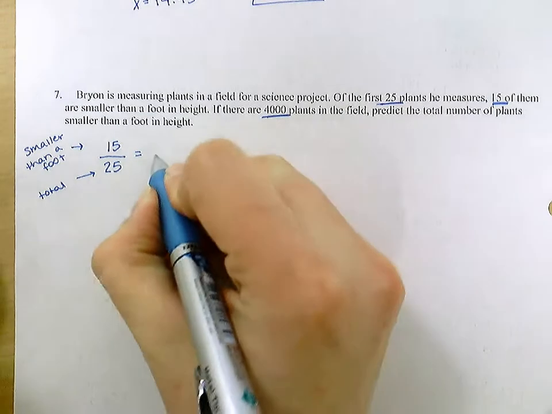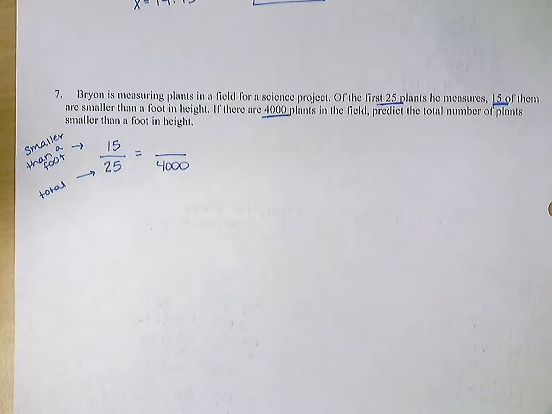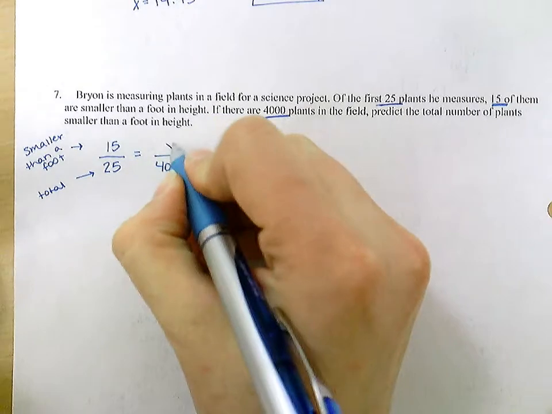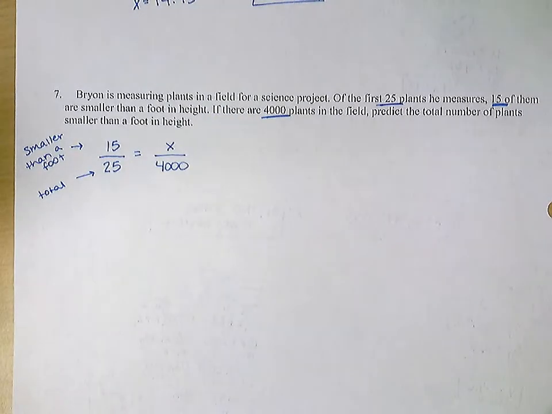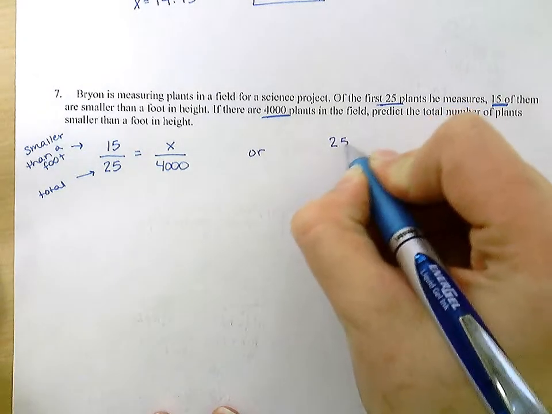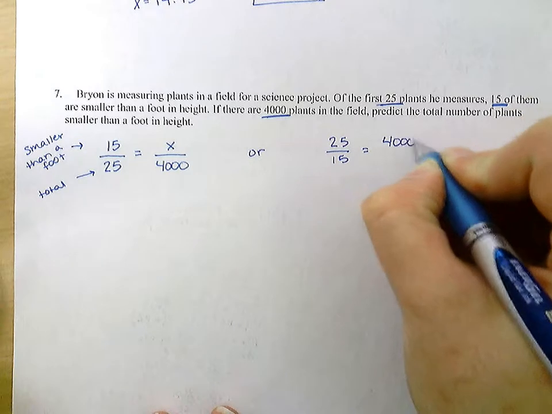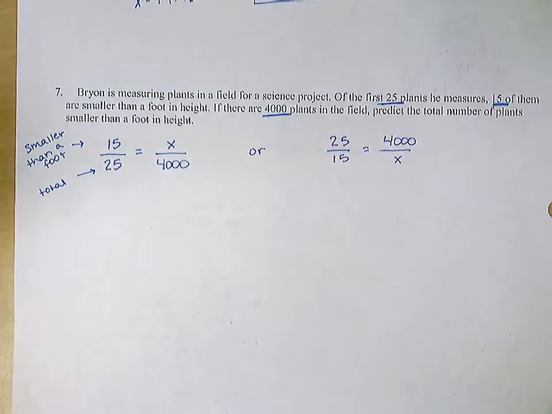In the denominator. And I want to predict the total number smaller than a foot. Since I'm predicting it, that's my variable. Now if you set it up as 25 over 15, you'd say 4,000 over x. That would still get you the same answer. So you could set it up either way.